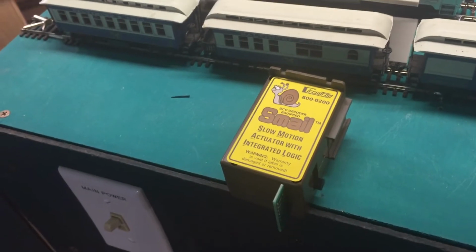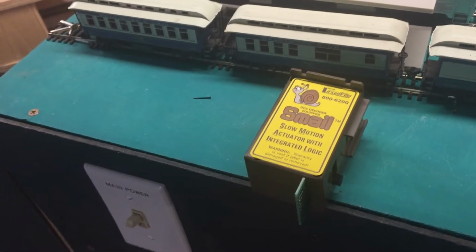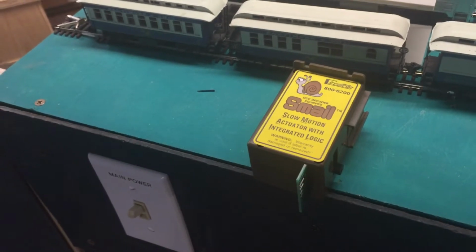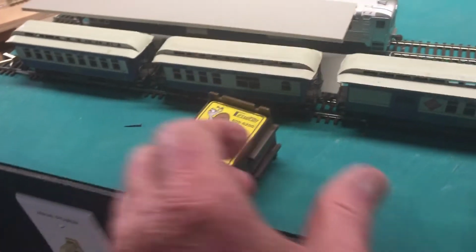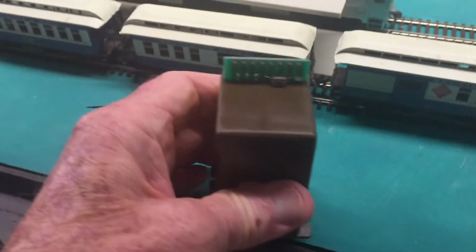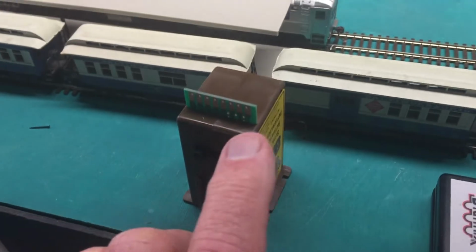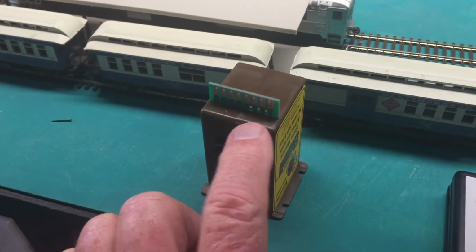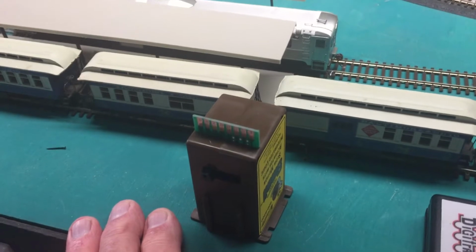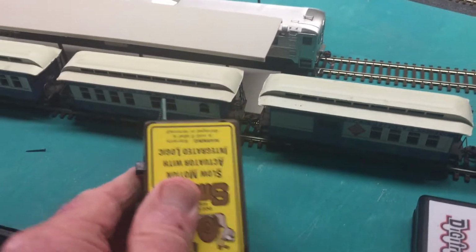But with the use of this Smail, I can address all of these turnouts in a variety of ways. The Smail allows for push button control via a couple of connections on here. These do not have to be powered all the time. The Smail gets its power through the track power.